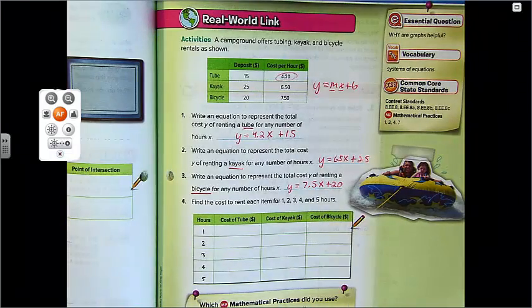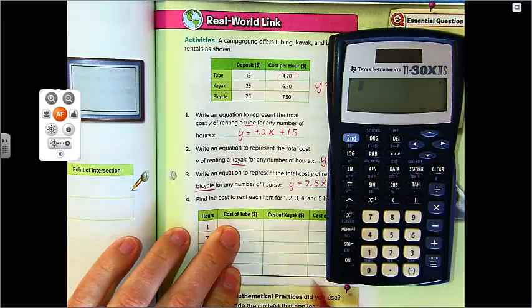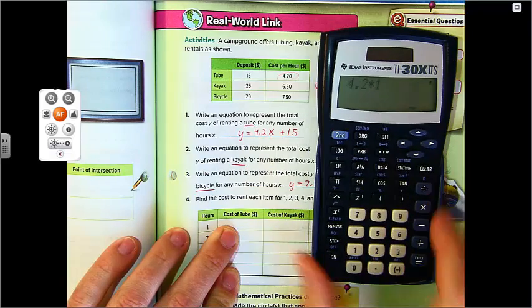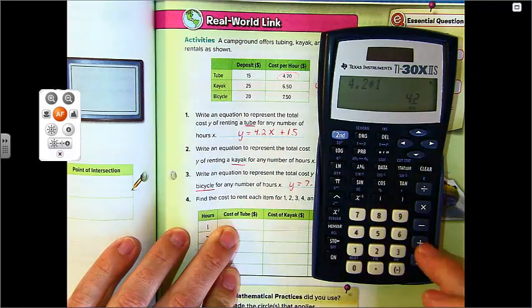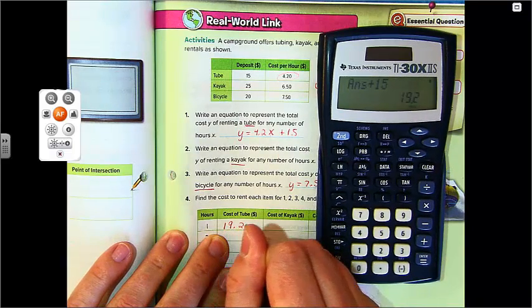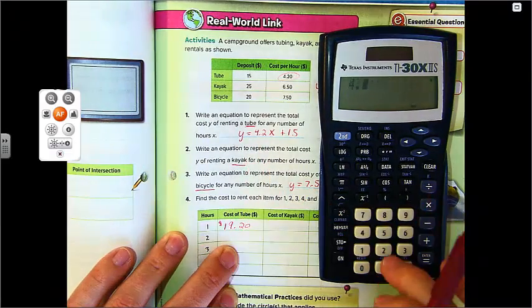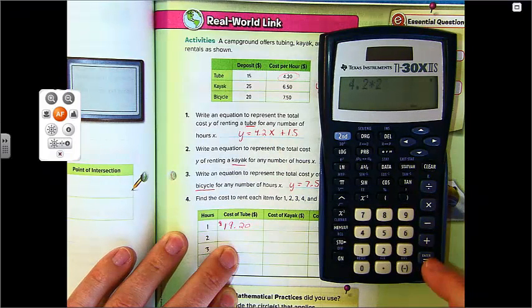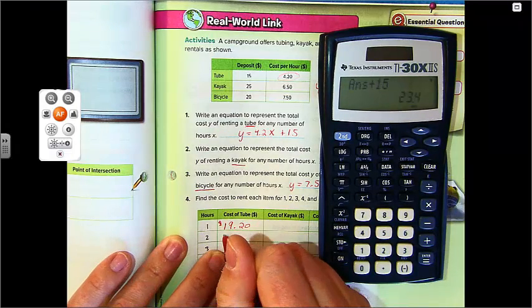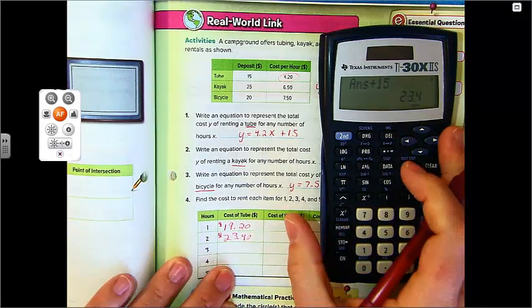So this math here, it's not too bad. I'm going to first do the cost of the tubes. Take my calculator here. I'm just going to do for 1 hour, 4.2 times 1, $4.20, plus the $15 deposit. So that's going to be $19.20. What about for 2 hours? Well, I take my 4.2 times 2. So it's going to be $8.40, but plus the $15 deposit. So that's going to be $23.40. Okay? And then I'm going to go ahead and move on to the kayak.